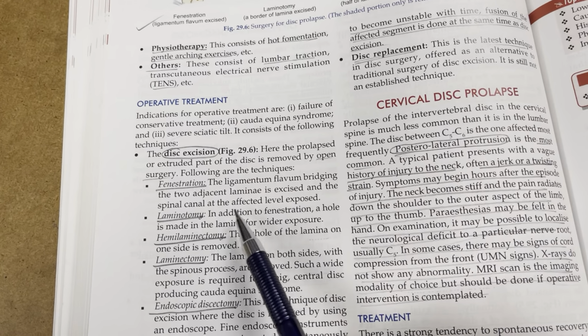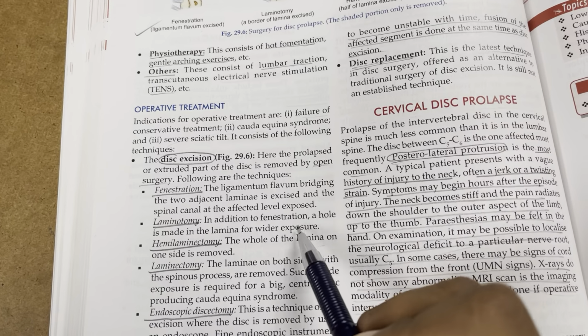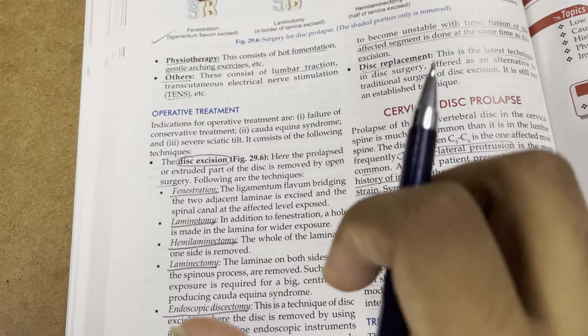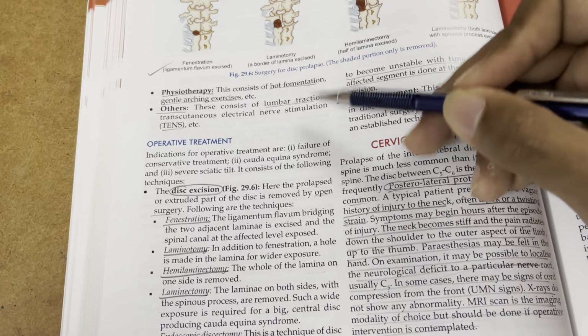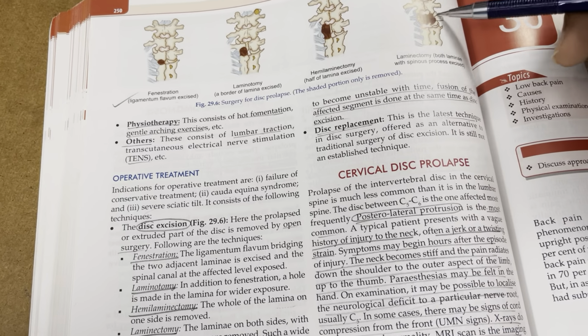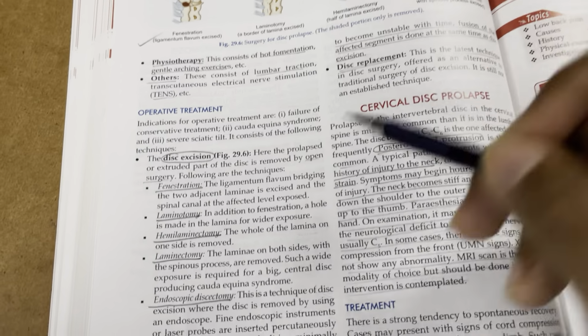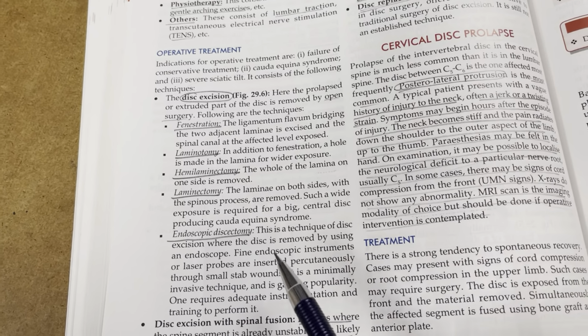Along with excising the ligamentum flavum, in addition to fenestration, if you make a hole in the lamina, that is laminotomy. If you remove the whole of the lamina on one side, that is hemilaminectomy, and on both sides if you remove it along with the spinous process, that is total laminectomy or just simple laminectomy.